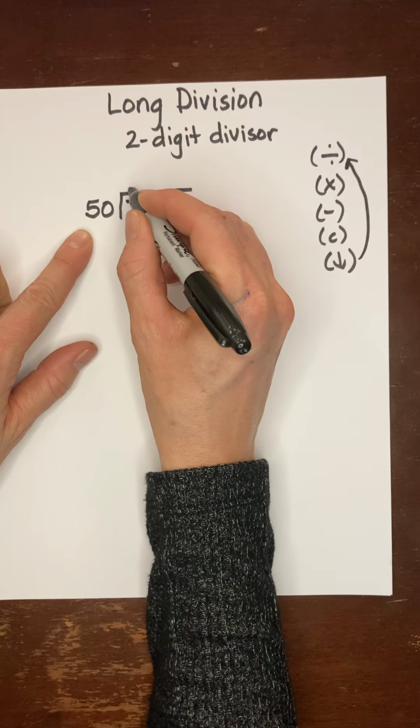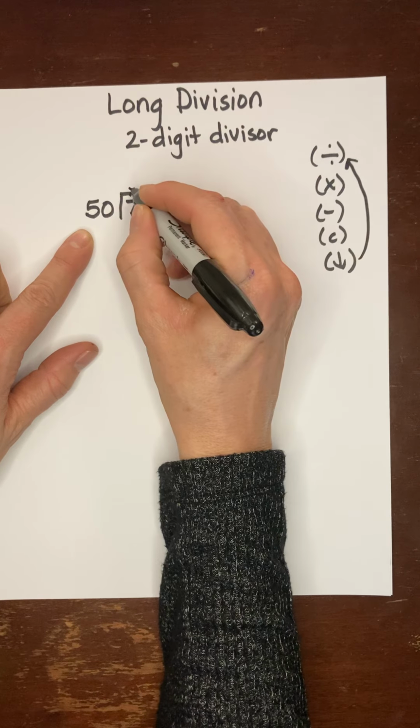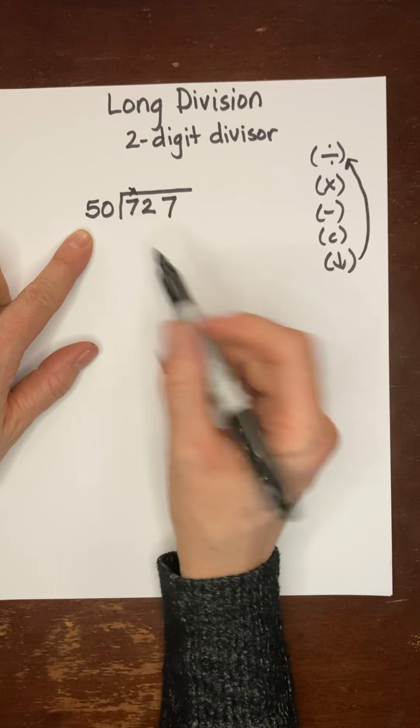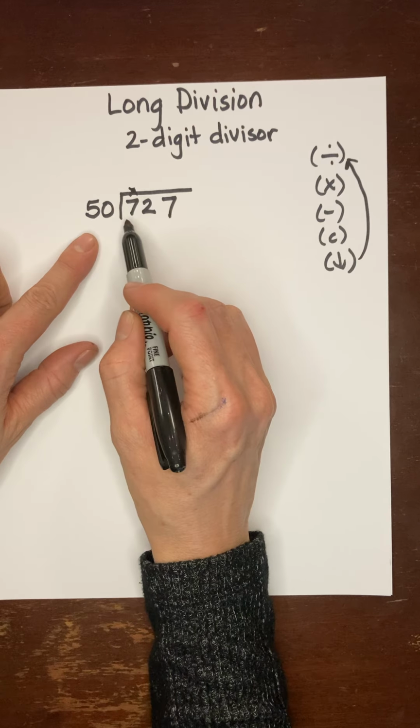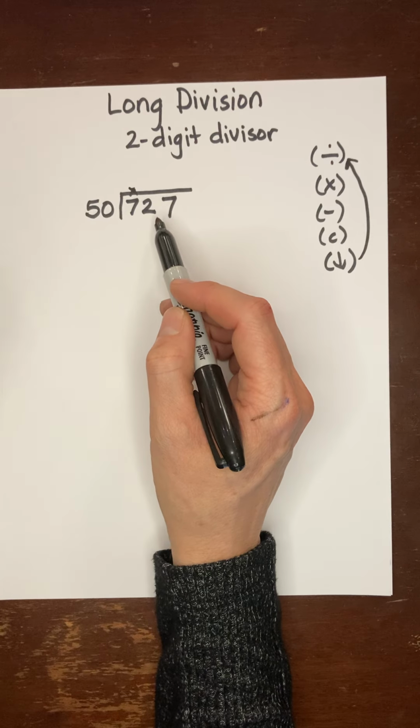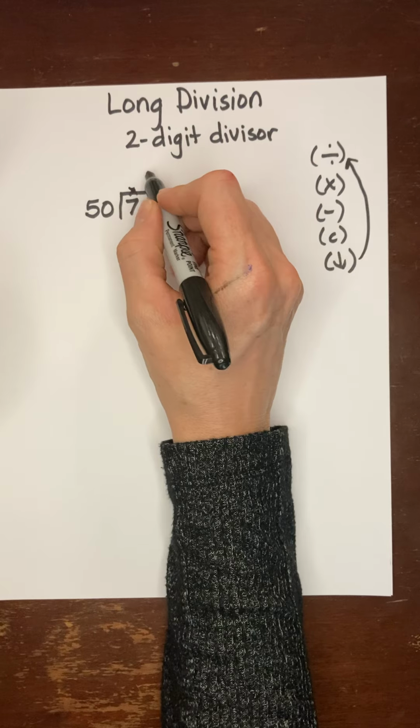50 can't go into 7, right? It's much too big. So we'll put a little X there to remind ourselves not to write any numbers there. How many times does 50 go into 72? Well, 50, 100, so it only goes in one time.